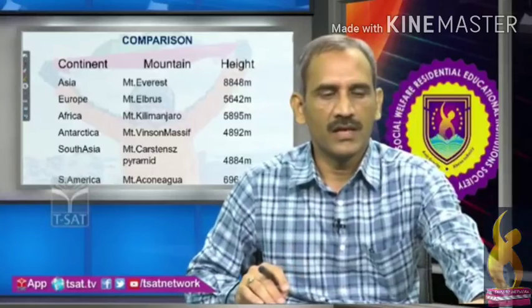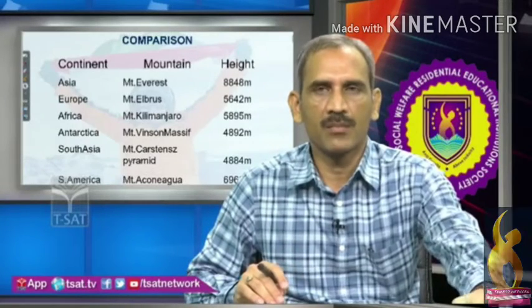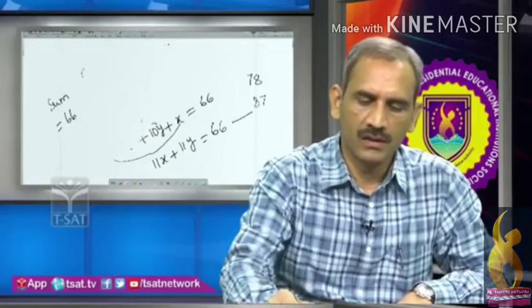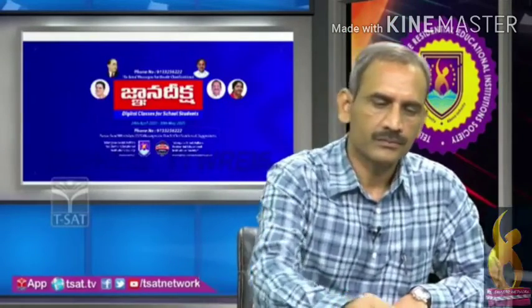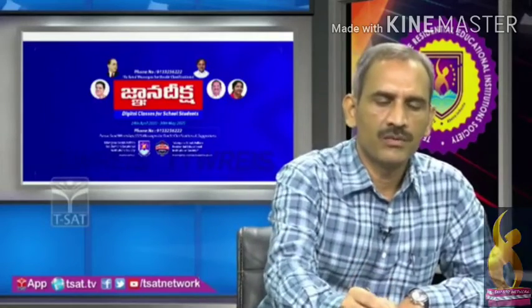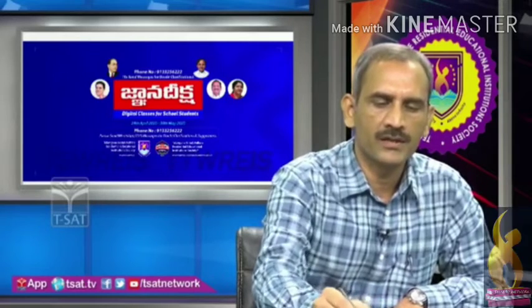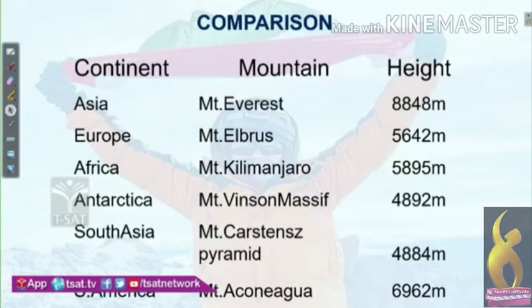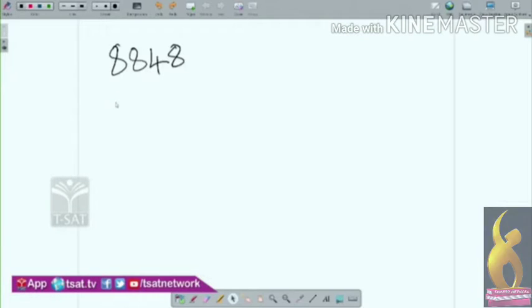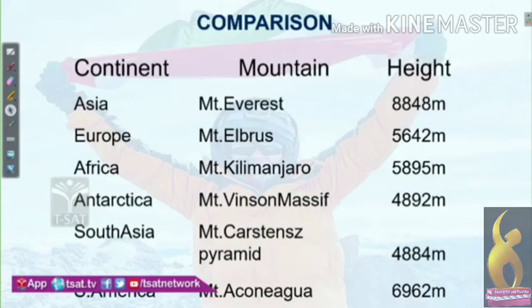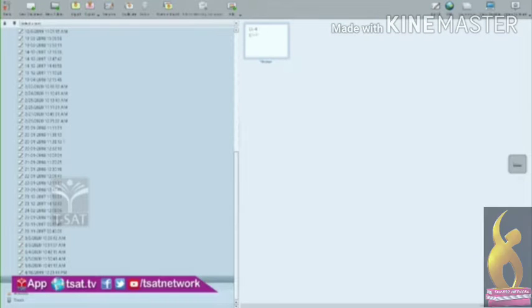Let us look at this. Here we have the continents with heights. Let us compare these heights or these numbers. The height of Mount Everest is 8,848, right. Next, Mount Elbrus is 5,642. Next we have Mount Kilimanjaro with 5,895.